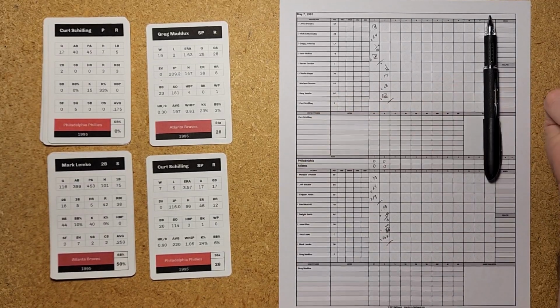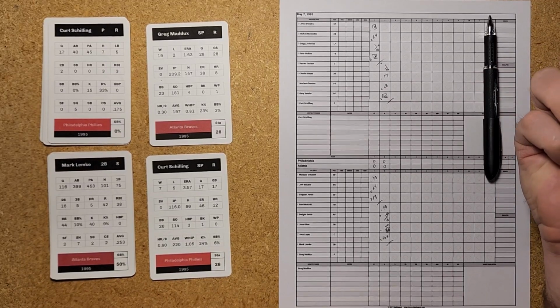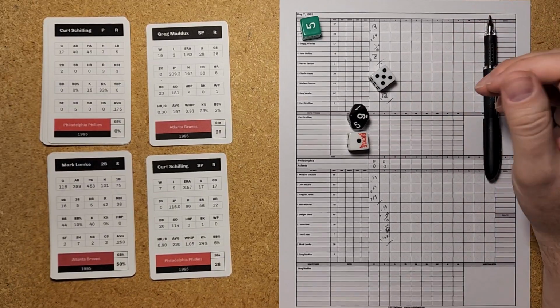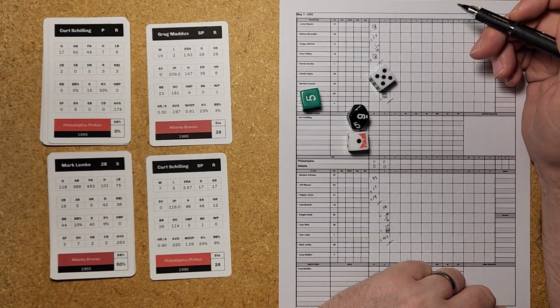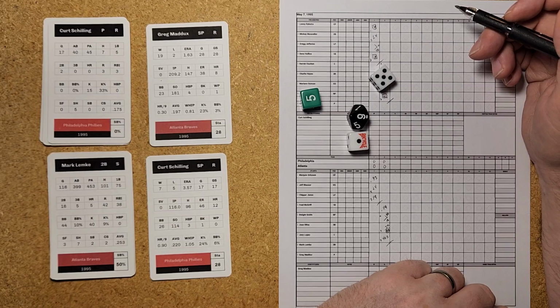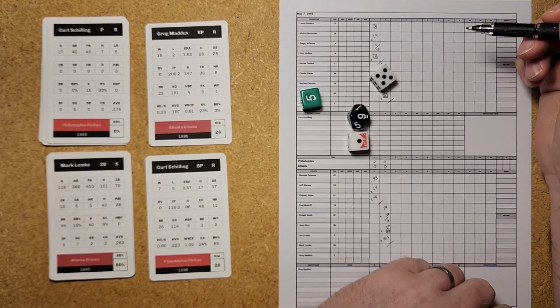So we head to the top of the 3rd inning. It's still scoreless. Curt Schilling, the pitcher, is up. And then we'll be back to the top of the order with Dykstra and Morandini. Schilling, a decent hitter, .175. He was 7 for 40 as a hitter in 17 games. You can see he had a couple of doubles, 3 RBIs.